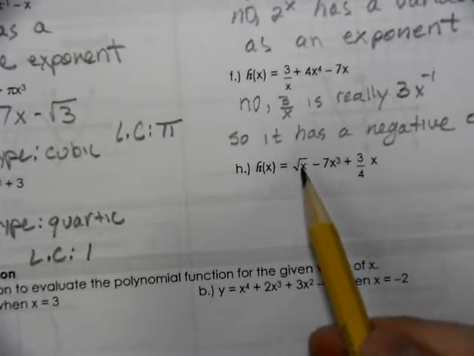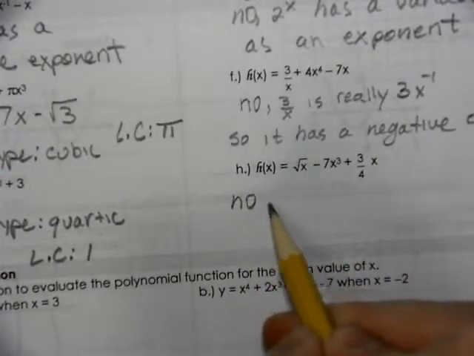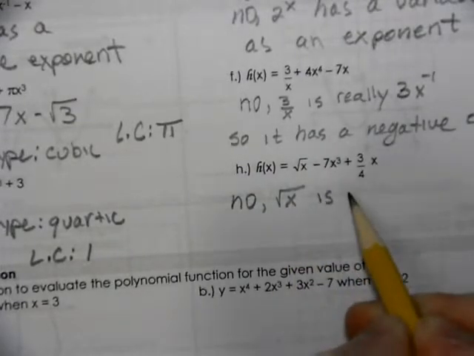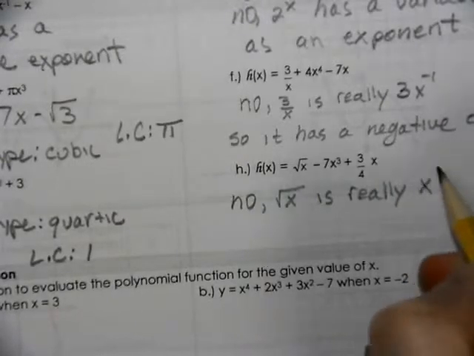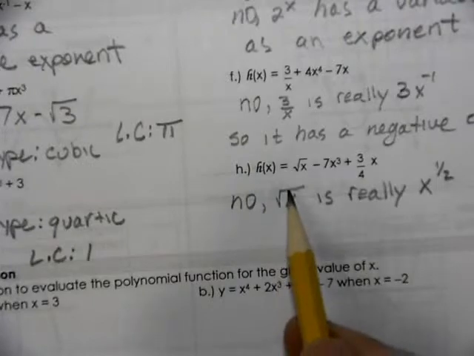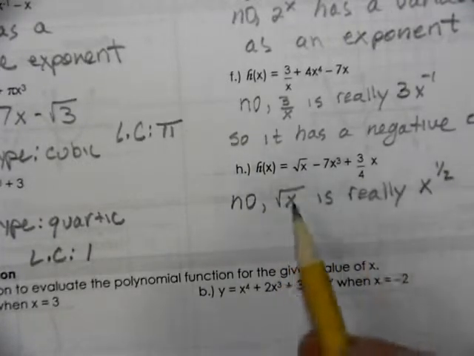There are limitations to what x can be. X can't be negative. So the square root of x is really a fractional exponent.